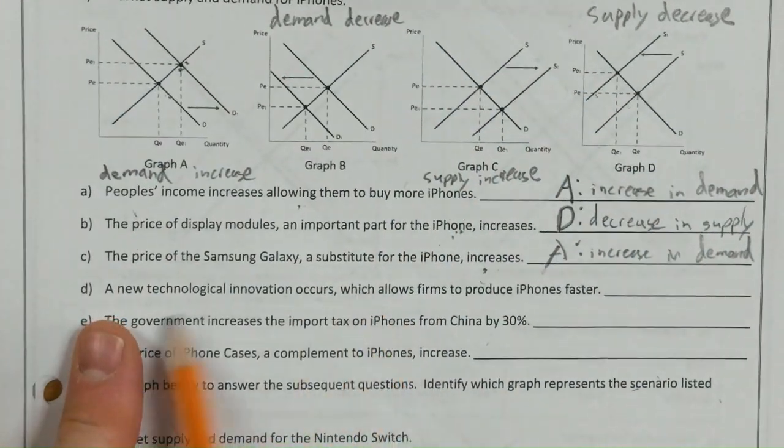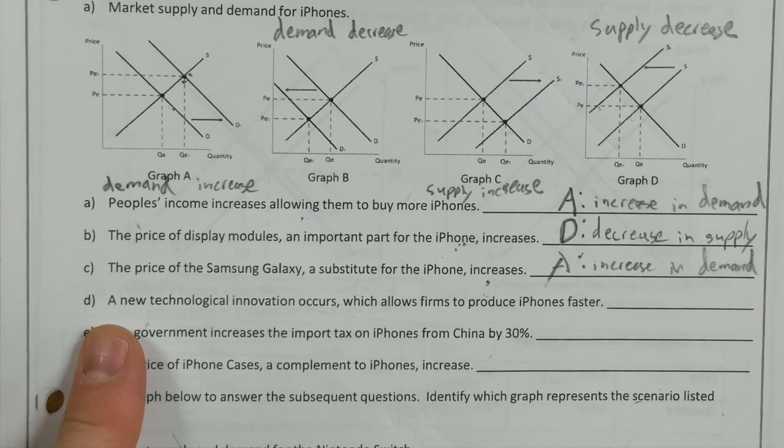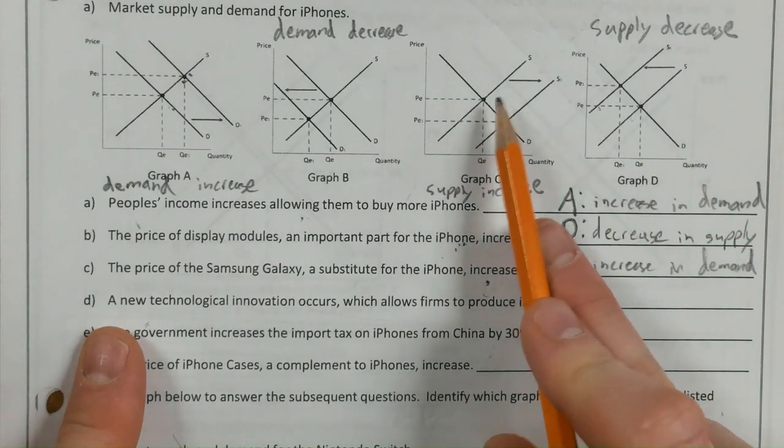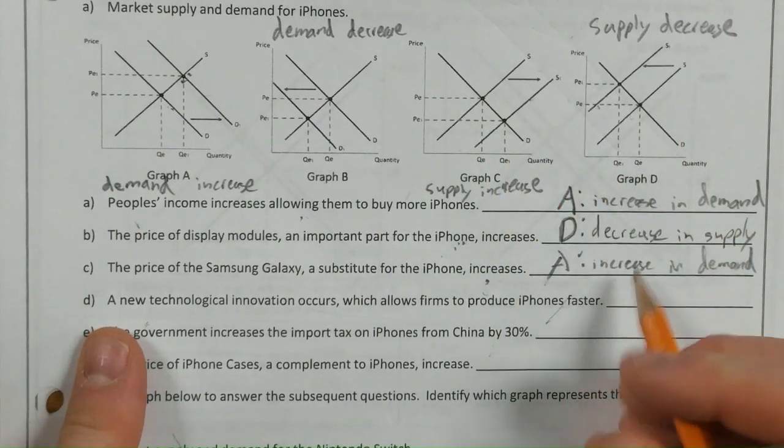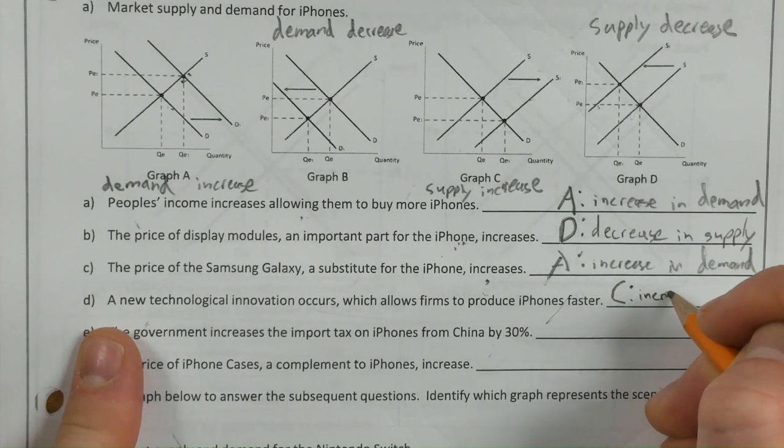Moving on to scenario D. A new technological innovation occurs which allows firms to produce iPhones faster. Again, this sounds like technology, and we know technology is one of the factors that affects supply. All right, I'm looking at our cheat sheet here, and it says that technological improvements can make production more efficient, less expensive, increasing the supply of goods. This causes the supply curve to move to the right. Okay, this is graph C, an increase in supply.